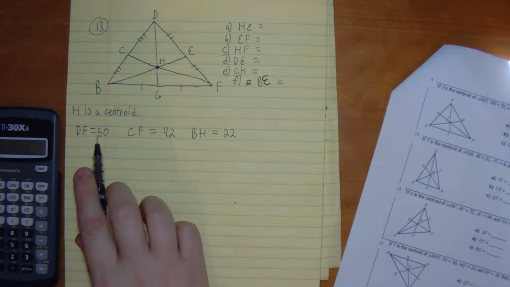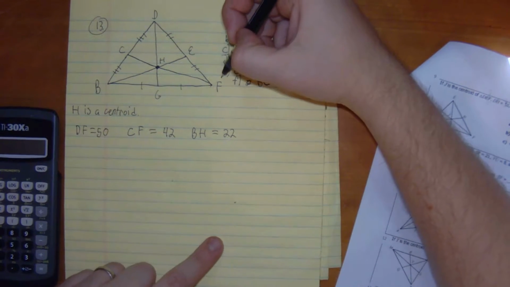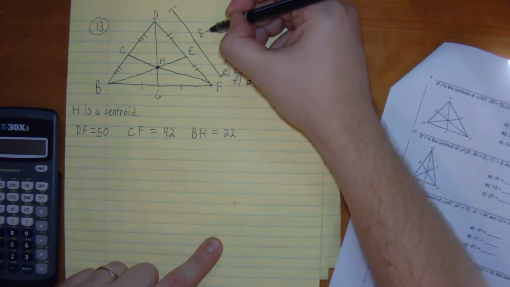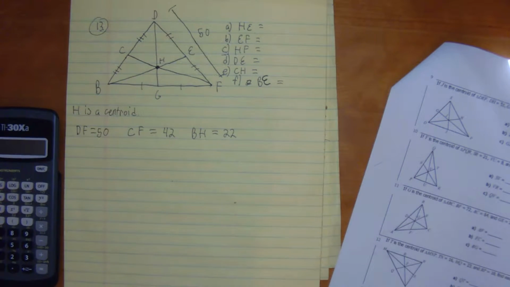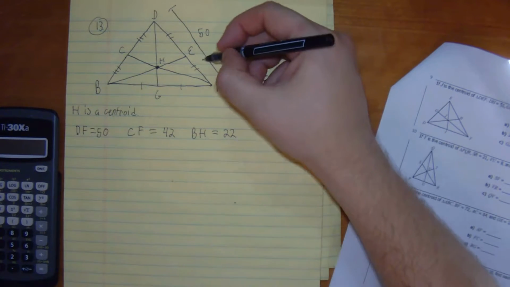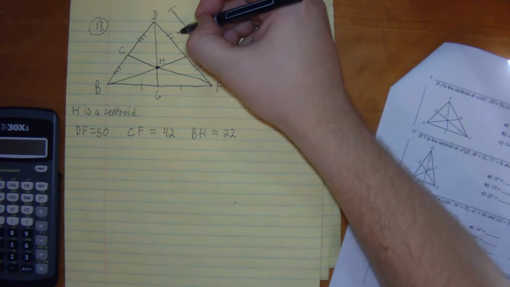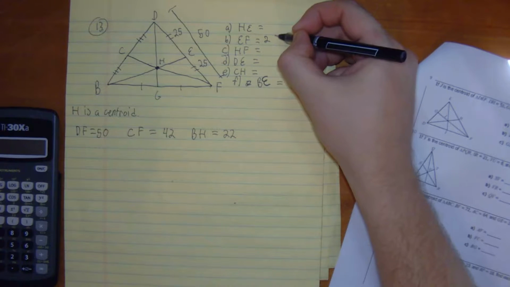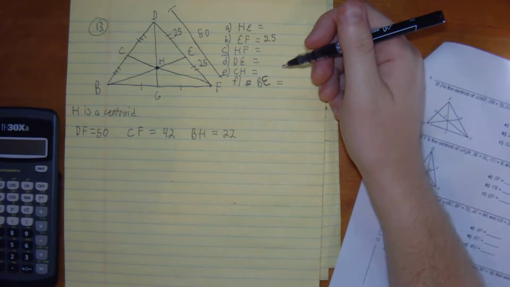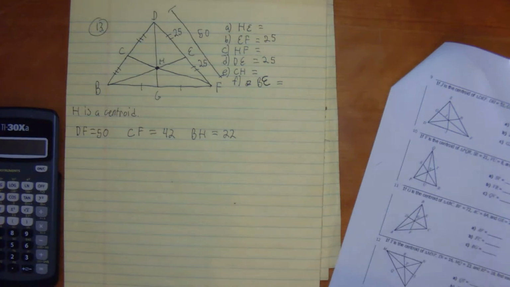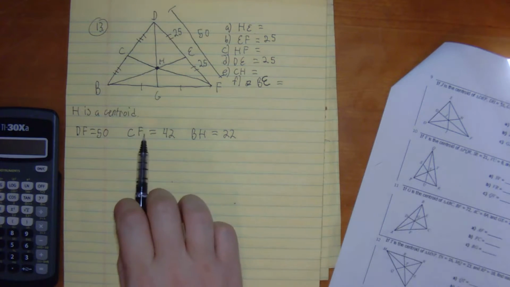Okay? So we have DF is equal to 50. I'm going to represent that by showing a full length. That full length is 50. We know we have a median since we do have a centroid. As a result, if this is 50, EF has to be 25 and DE has to be 25.